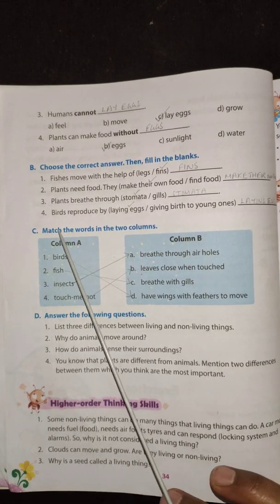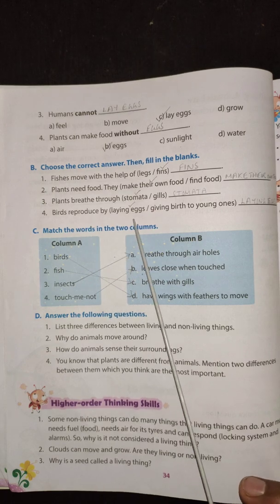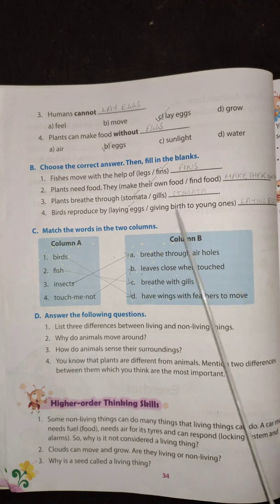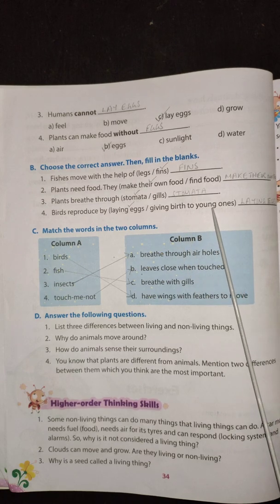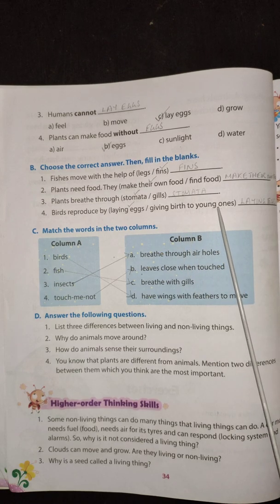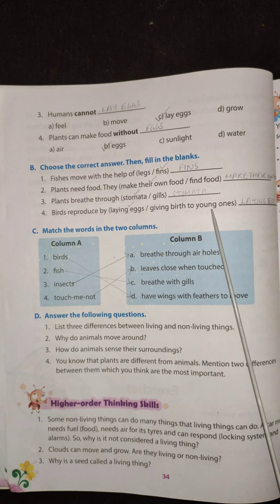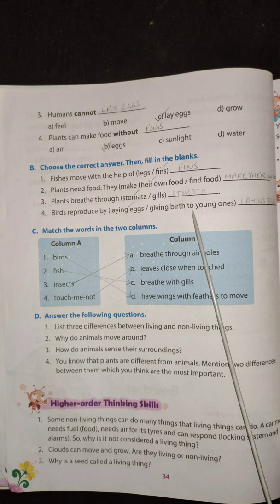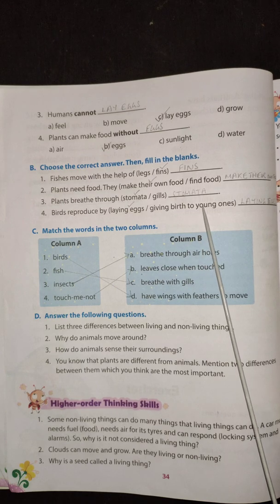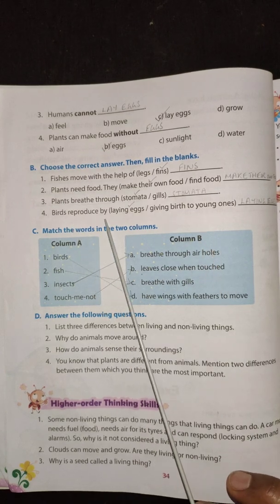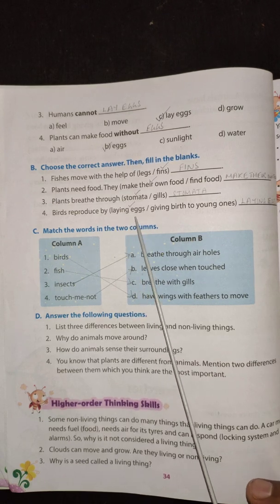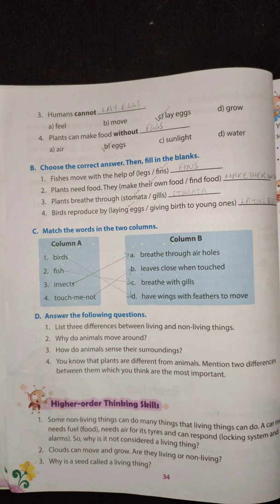Fourth one. Birds reproduce by laying eggs, giving birth to young ones. Giving birth to young ones is seen in higher group of animals like humans. Humans as well as other mammals, you're going to learn about them in higher classes. Whereas birds will reproduce mainly by laying eggs. So your option should be laying eggs. That should be written in the blank space.